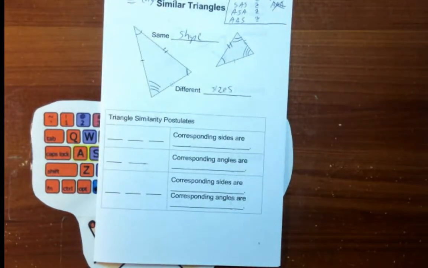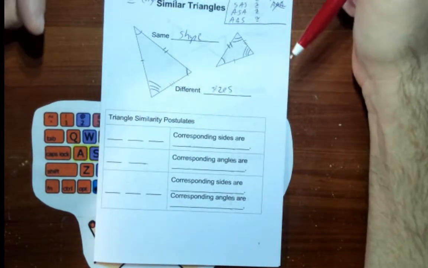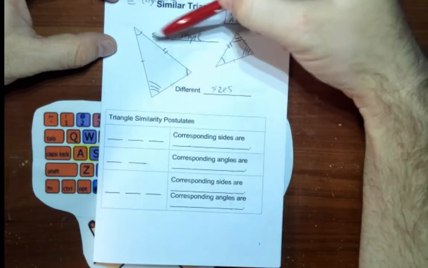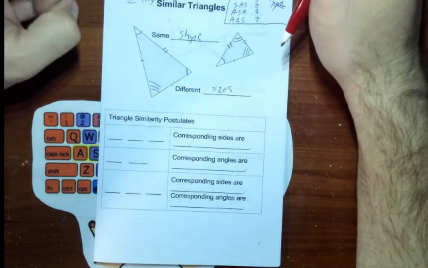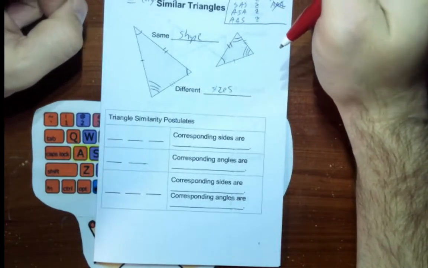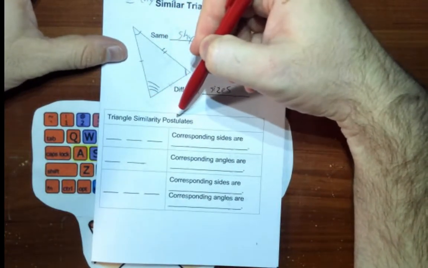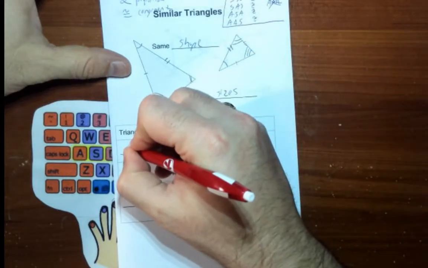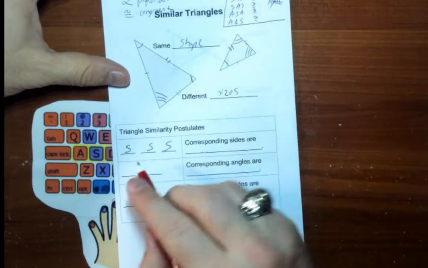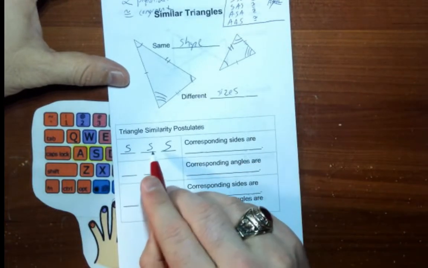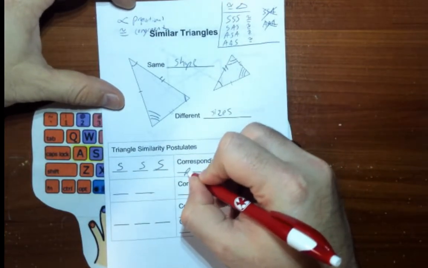Okay, now in theory we would have to know, before we can determine that two triangles are similar, that all 3 sets of angles are congruent and all 3 sets of sides are proportional. However, in this case, when we're dealing with triangles, there are 3 special shortcuts that are our triangle similarity postulates. The first one is the side, side, side similarity postulate. Now here, we're not saying that the sides are congruent like we said up here. This means that corresponding sides are proportional.